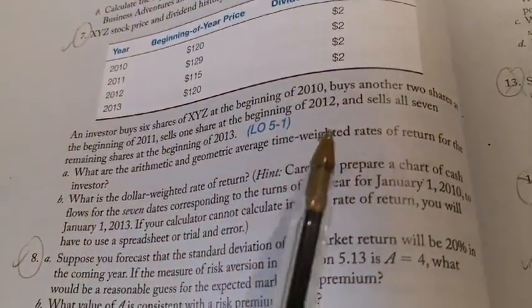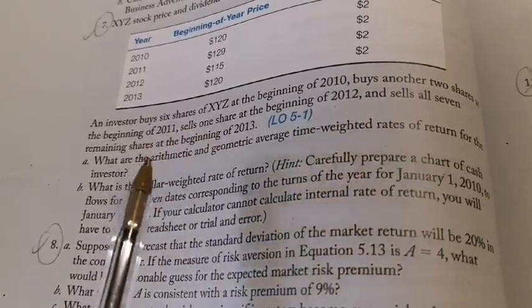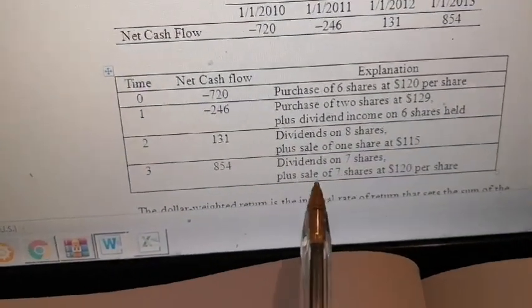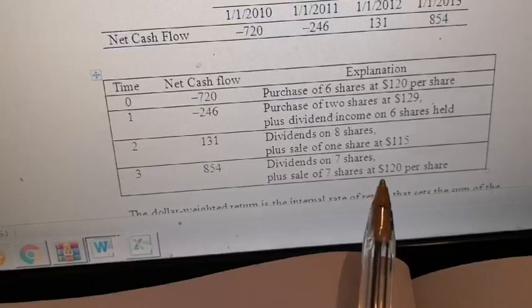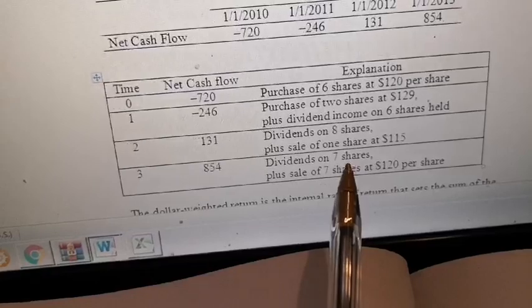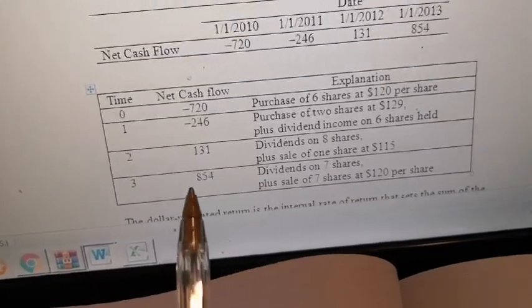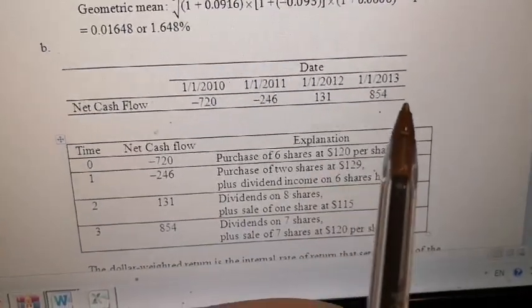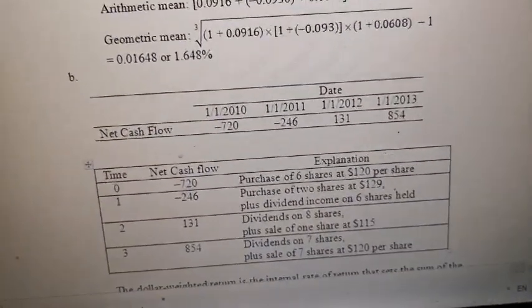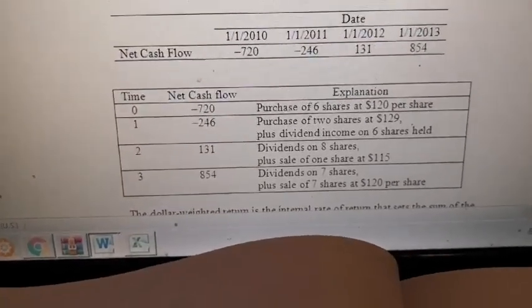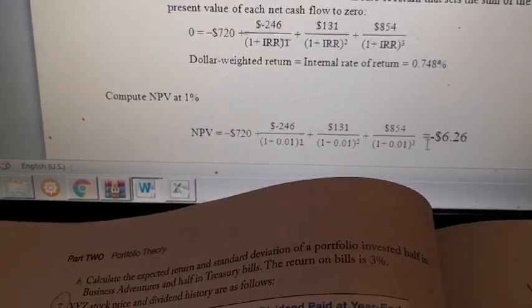The last step, and sells all 7 remaining shares at the beginning of 2013 where the price was $120 per share. So selling 7 shares at $120 per share, add dividends on 7 shares, 2 times 7 equal 14, and the total answer is $854, which is an inflow. Now we have the chart of inflows and outflows. We can compute the dollar weighted rate of return.